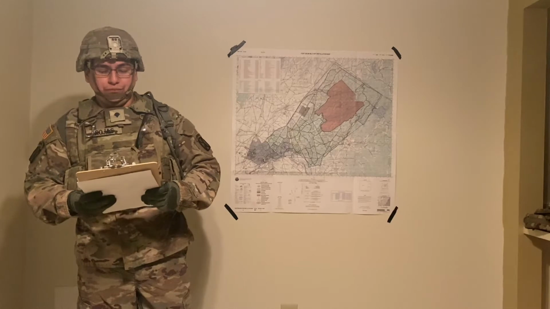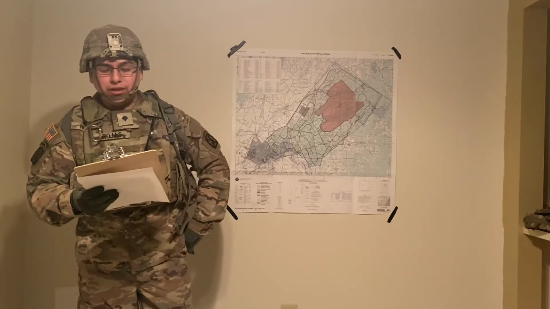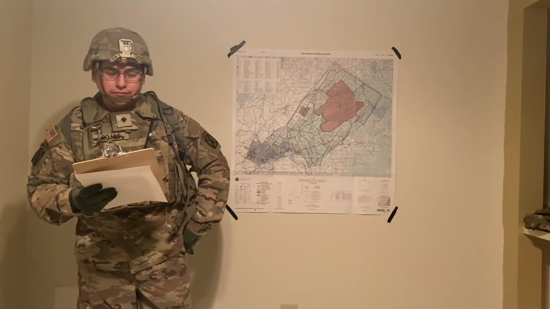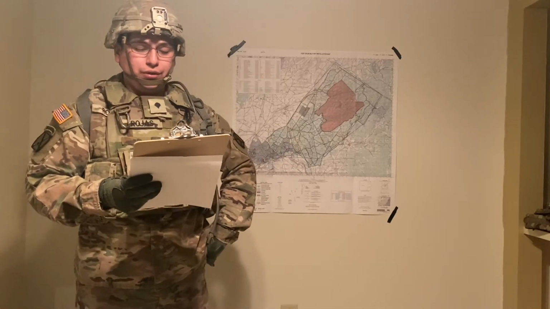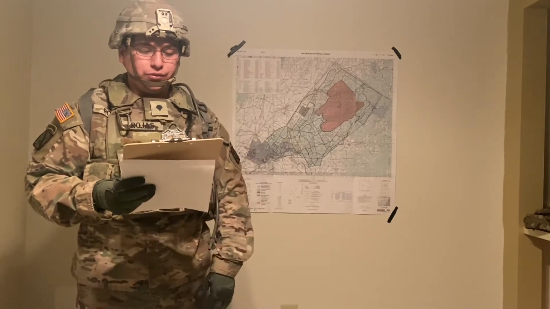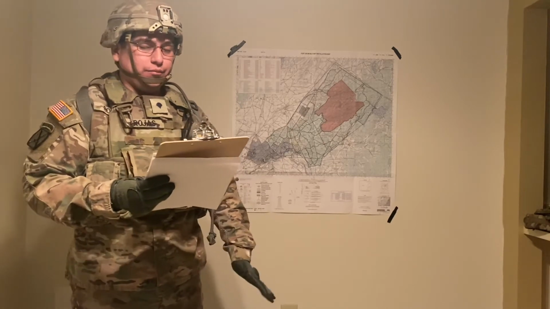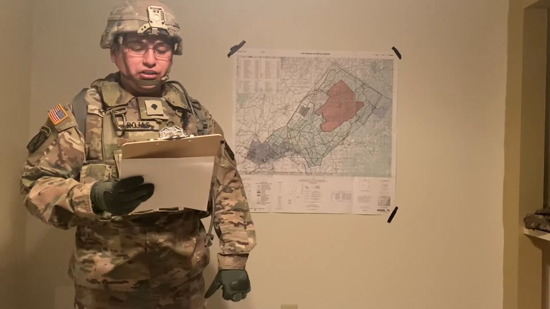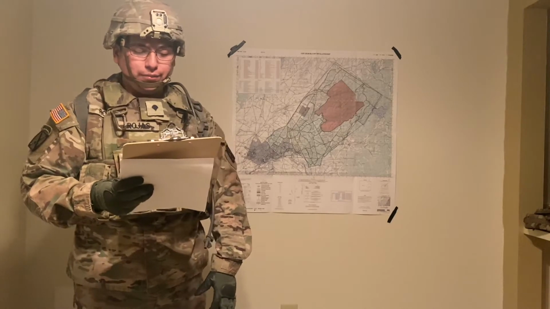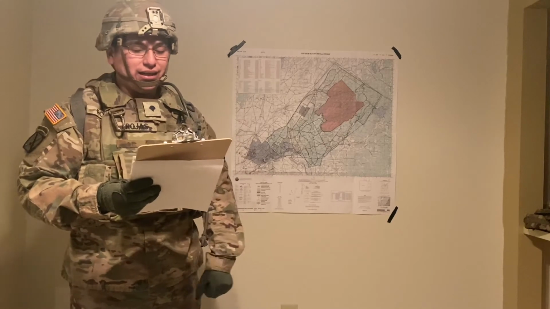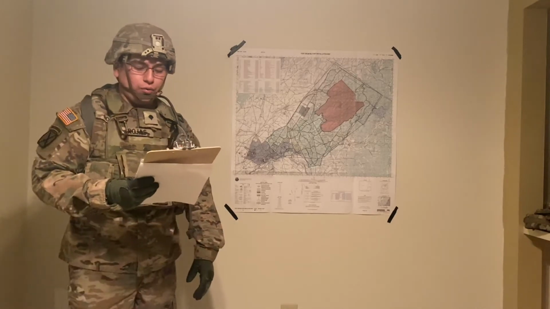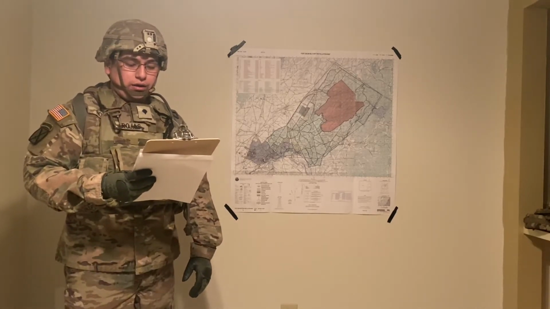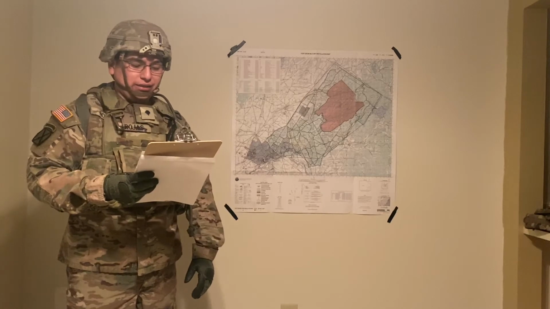Number 2, identify the symbols on a military map. A, use the legend, which should identify most of the symbols used on the map. B, identify each object by its shape on the map. For example, a black solid square represents a building or a house, or an irregular blue item is a lake or pond.